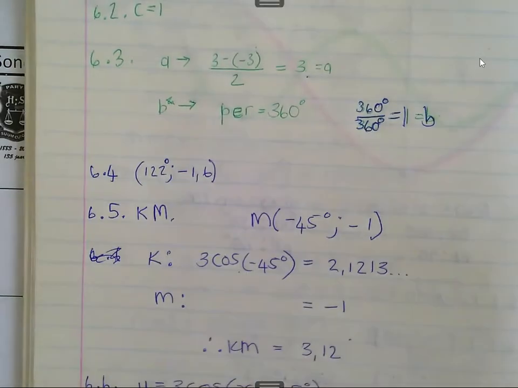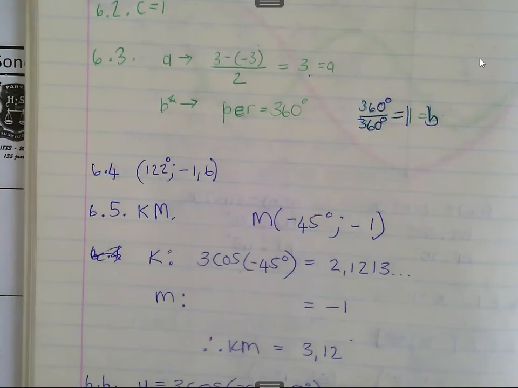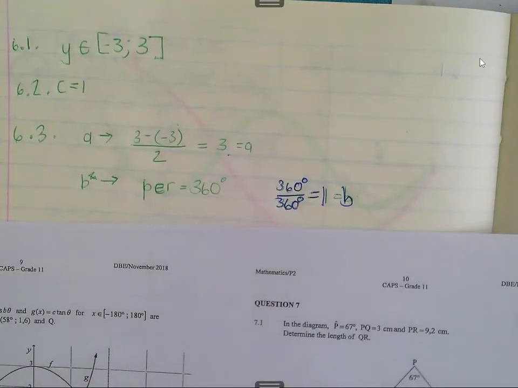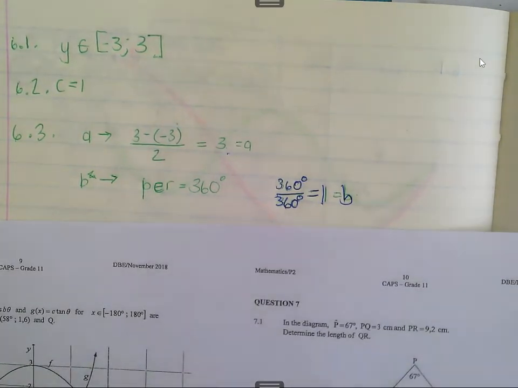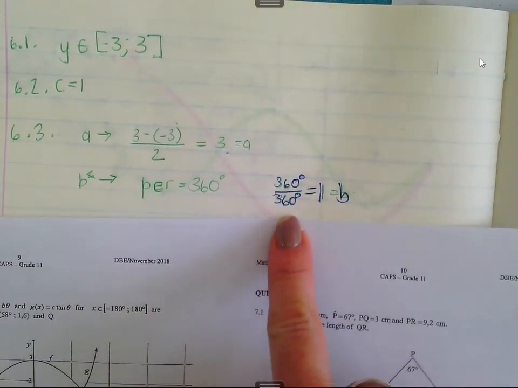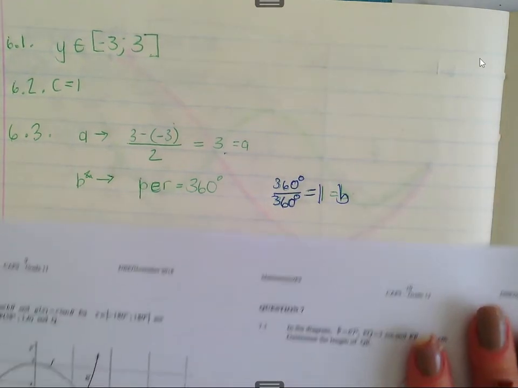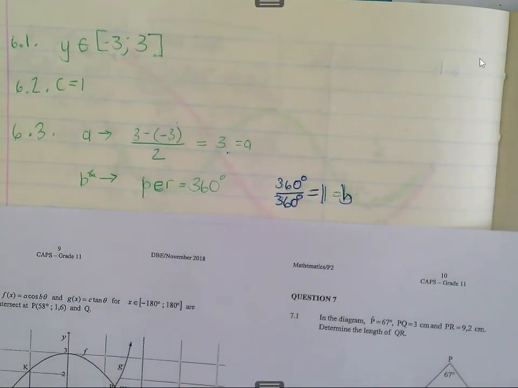Okay. So therefore, if you use the formula, which you didn't have to do, because it takes 360 and the standard period is 360, you could have known that B is 1. But if you use the method, standard period divided by the period is equal to B, then it's equal to 1. Do you all understand that?